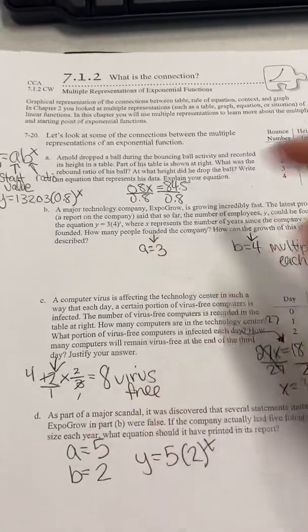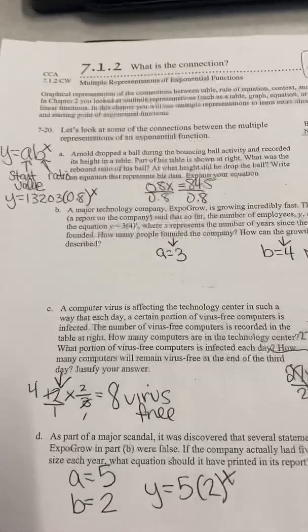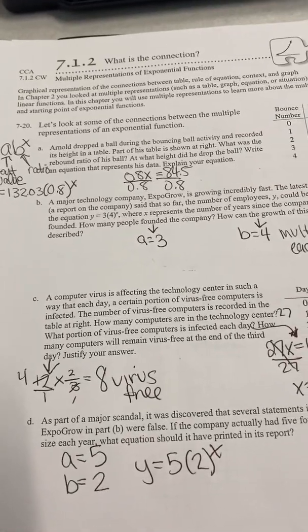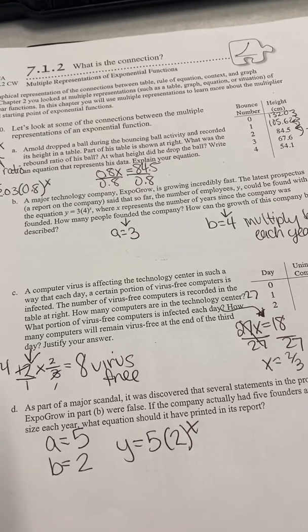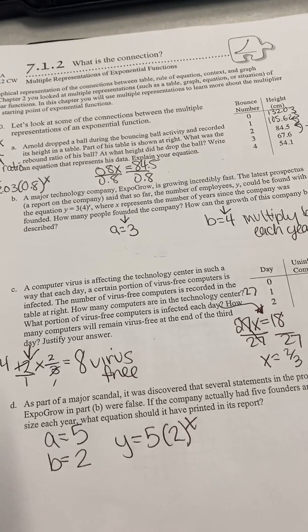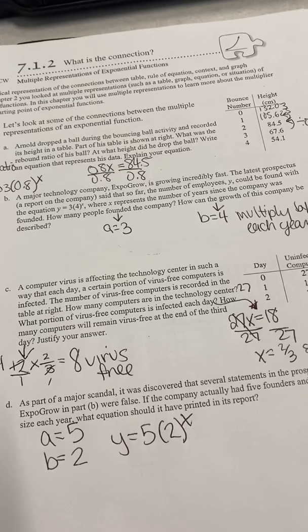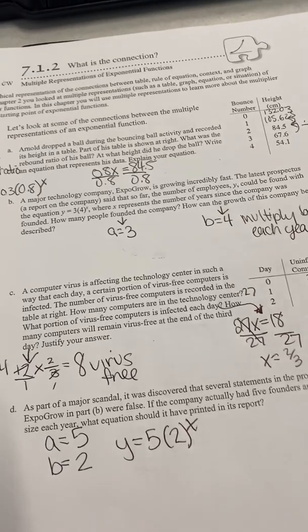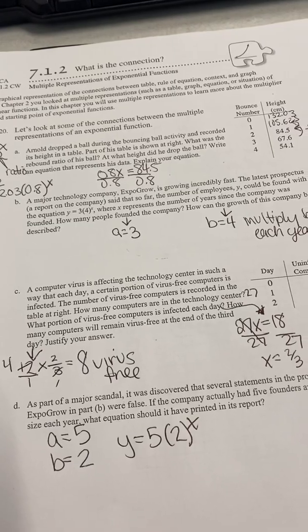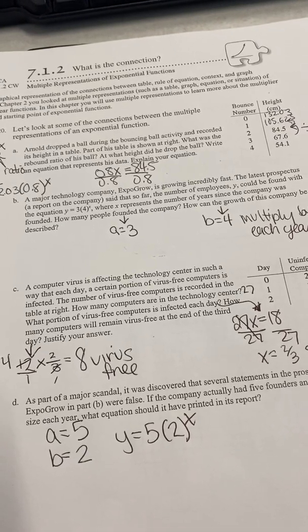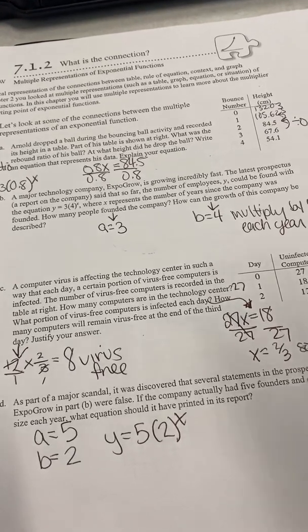So then a major technology company, XpoGrow, is growing incredibly fast. The latest prospectus, a report on the company, said that so far the number of employees y could be found with the equation y equals 3 times 4 to the x, where x represents the number of years since the company was founded. How many people founded the company, and how can the growth of the company be described?